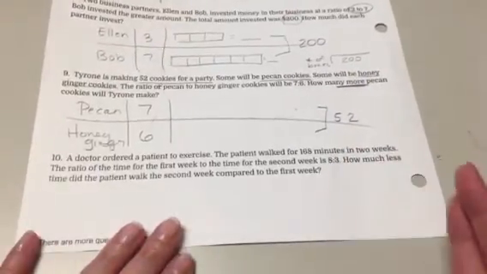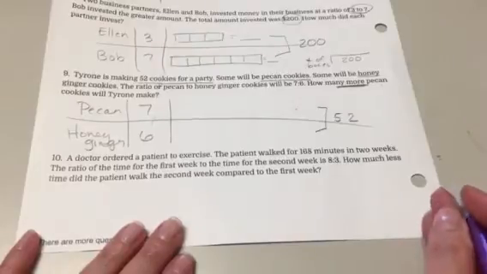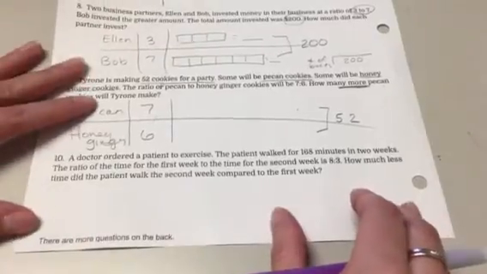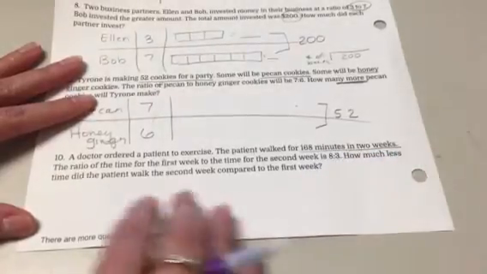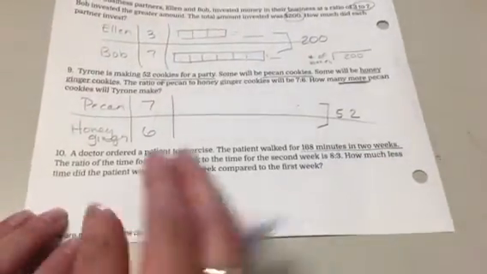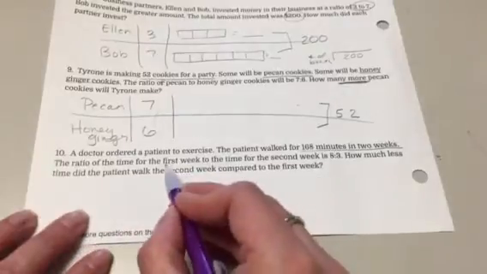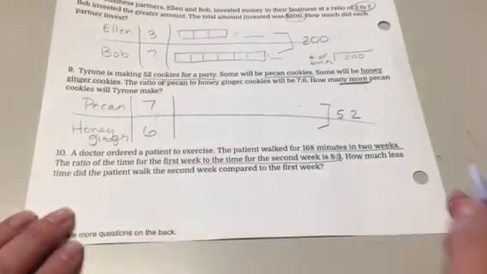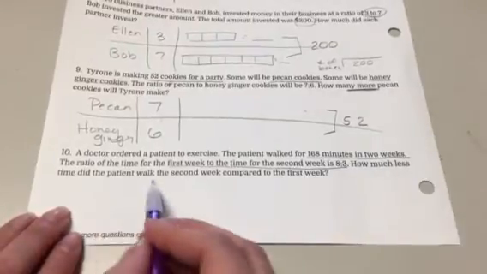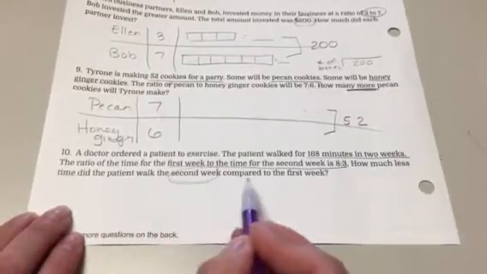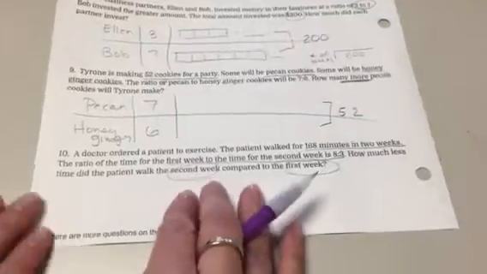All right, last question. This is long homework. Doctor ordered a patient to exercise. The patient walked 168 minutes in 2 weeks. The ratio of the time for the first week to the time for the second week is 8 to 3. So how much less time did the patient walk the second week compared to the first week?